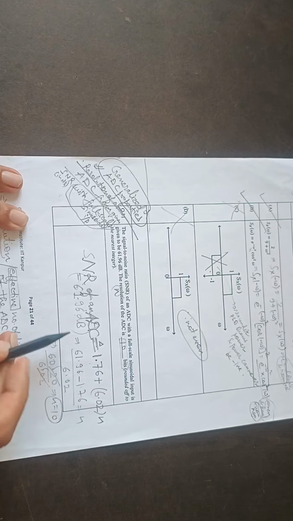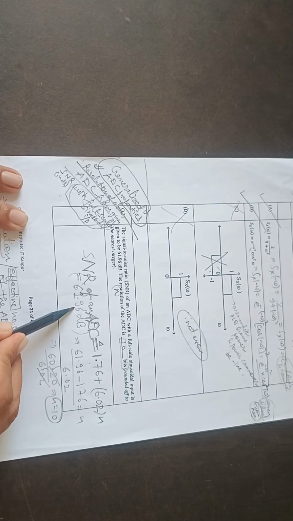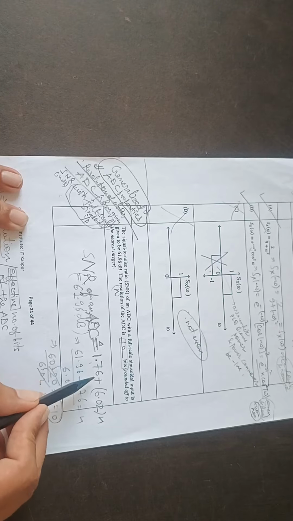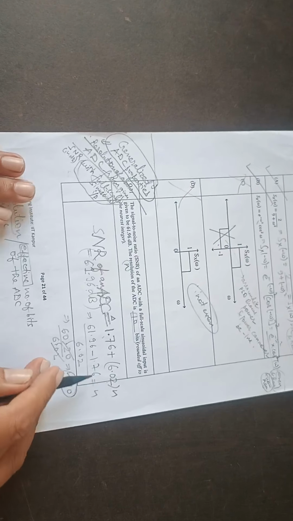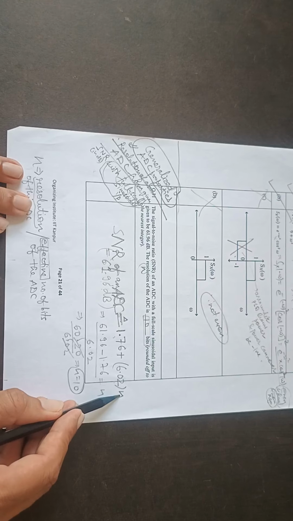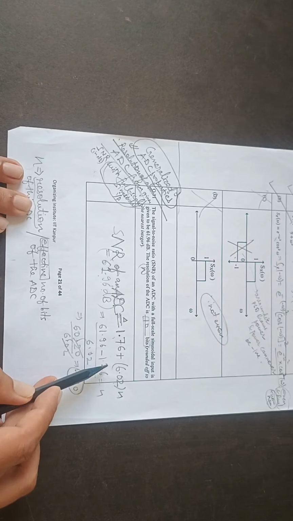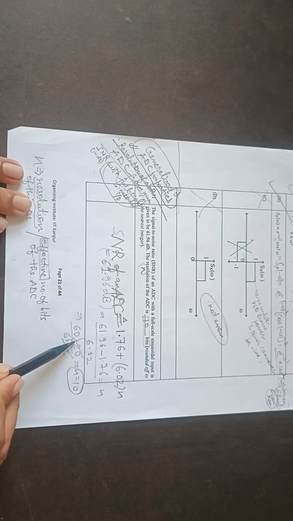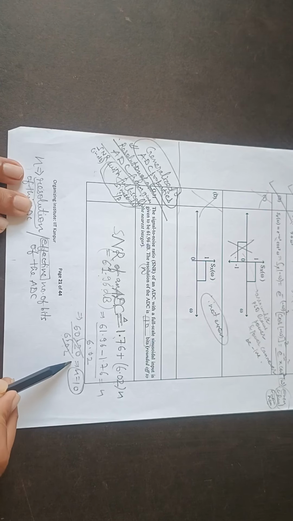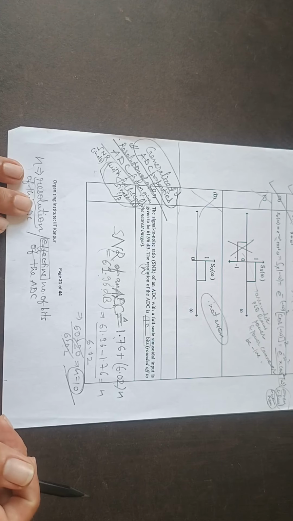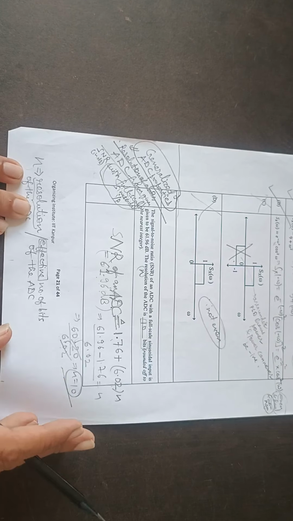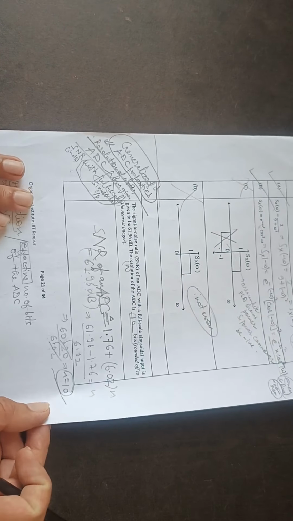So SNR of an ADC is given to be 61.96 dB, and this we know is equal to 1.76 plus 6.02 n. Okay, so we'll simply solve for n. So n is equal to 61.96 minus 1.76 divided by 6.02, which is 60.20 divided by 6.02. So this simply gives us n is equal to 10. Alright, so number of bits of the ADC or resolution of the ADC is 10 bits. So again, very easy question.